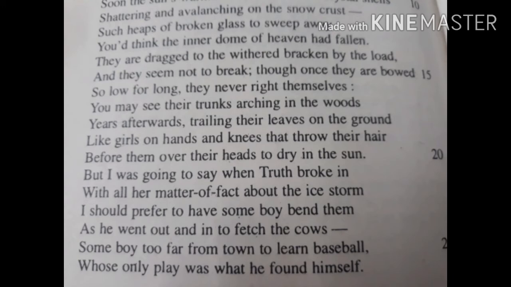The bending branches are touching the ground so that we can't see the trunk. Why are the branches bending down? Due to continuous heavy load of ice. Now, again, he gives a beautiful simile. Simile is a comparison between two dissimilar things on the basis of one or more common points, common characteristics.